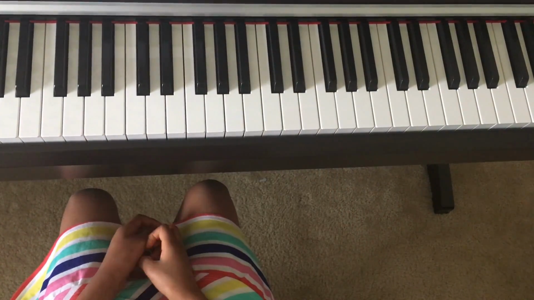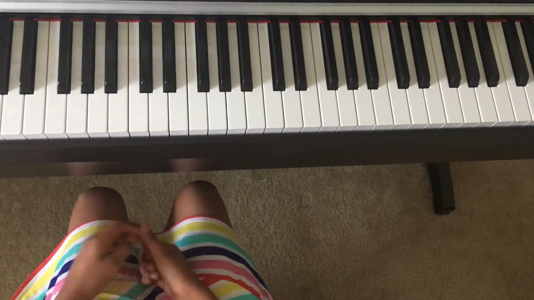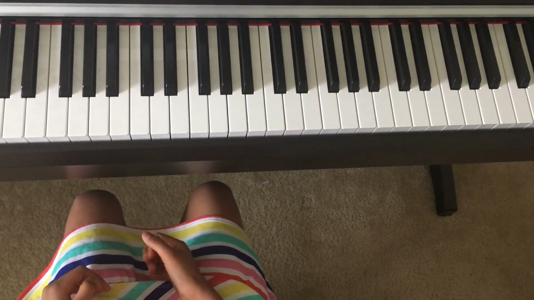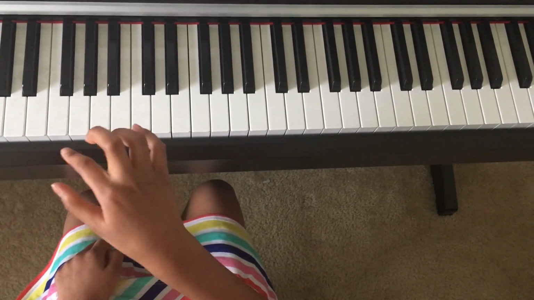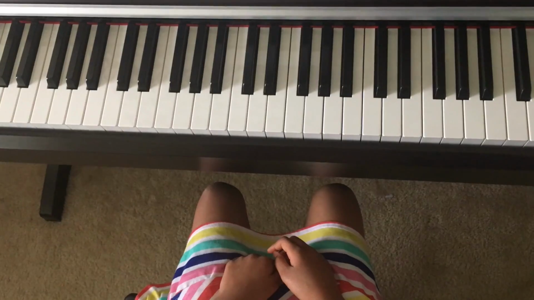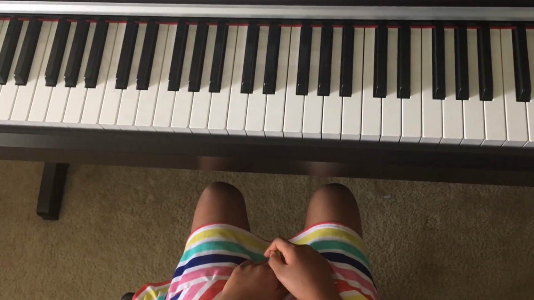And I want you to notice a pattern here. In all of these major scales, we never use the thumb on black keys. We always use a different finger for the black keys. Now let's do the left hand.